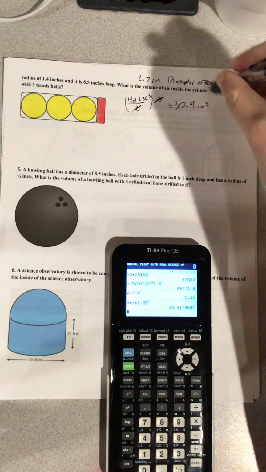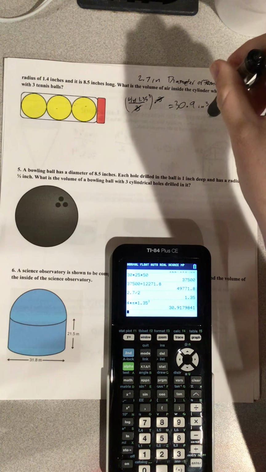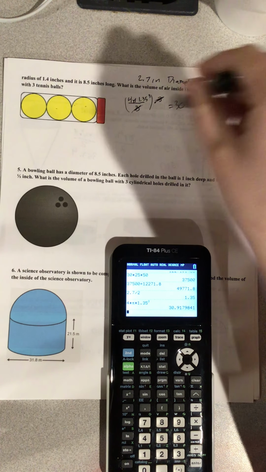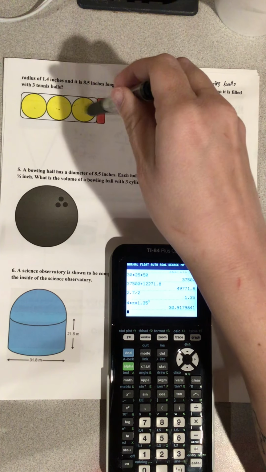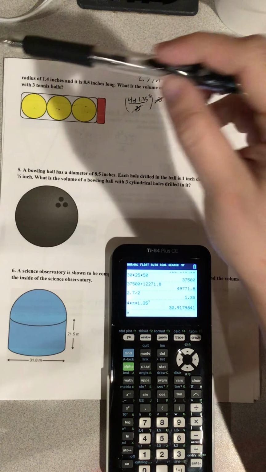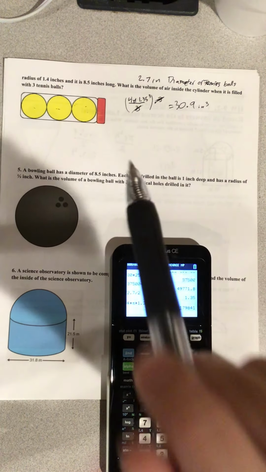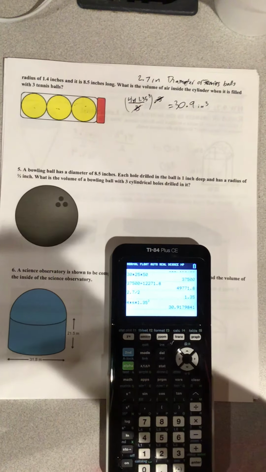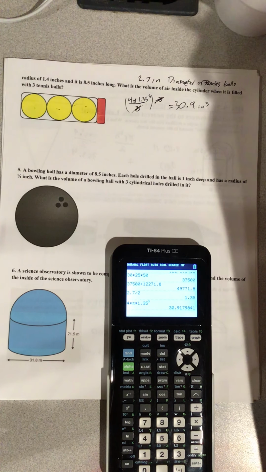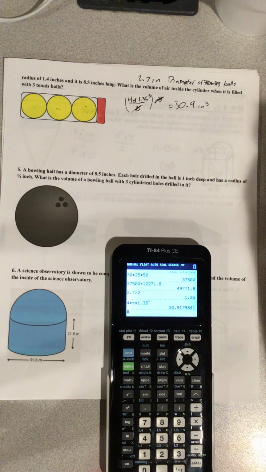Okay, so this is the volume of the 3 tennis balls. Each tennis ball is about 10.3 inches cubed, so together they're 30.9. But now it wants us to find the cylinder, because we have to know how much air is in the cylinder when there are 3 balls in there. So our cylinder is pi r squared times height.